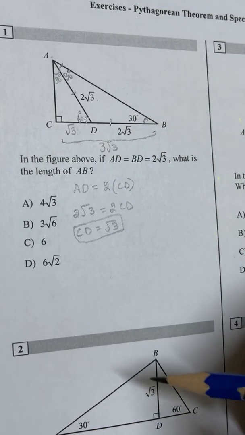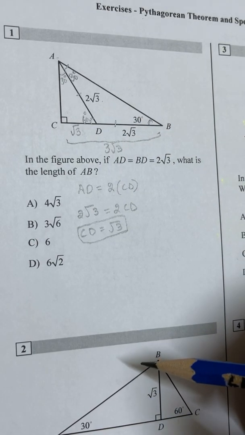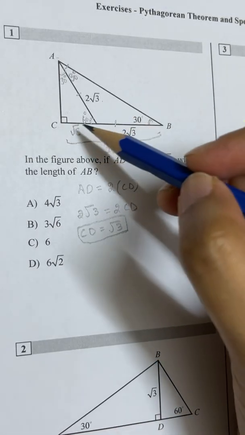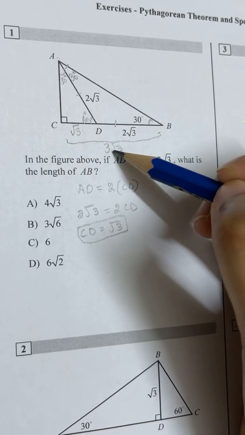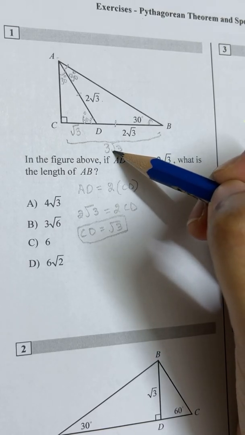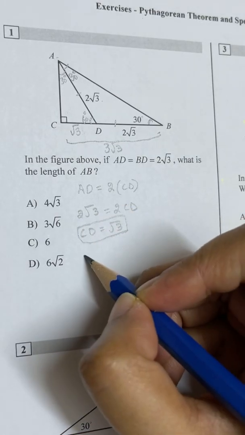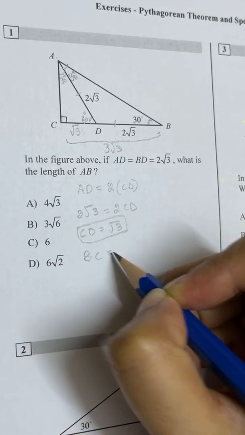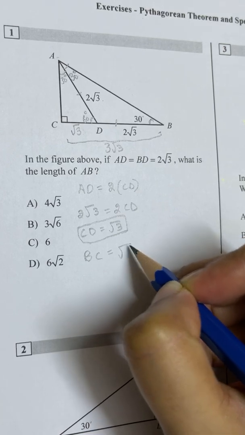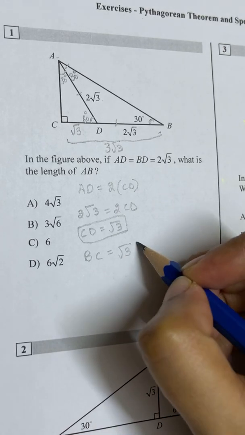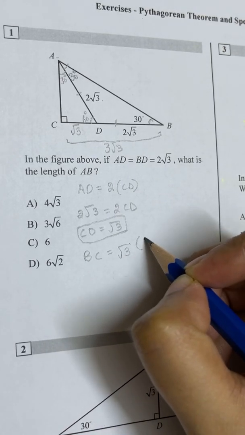So how are you going to find the length AB? So first you know that BC, which is 3 root 3, is equal to root 3 times AC. So I'm going to write that down. BC is equal to root 3 times AC.